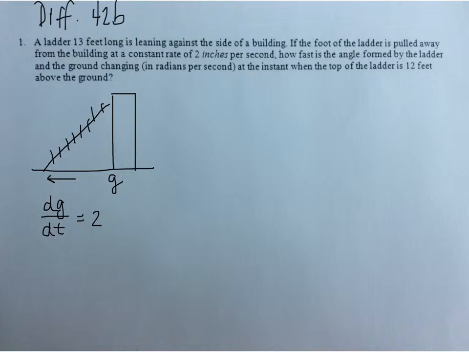Let's see, what else do I know? I know that the ladder is 13 feet. However, feet and inches are different units. I'm going to convert everything to inches since this 2 is in inches. So 13 feet long as a ladder, that's 156 inches. So that's going to be, let's call it ladder.